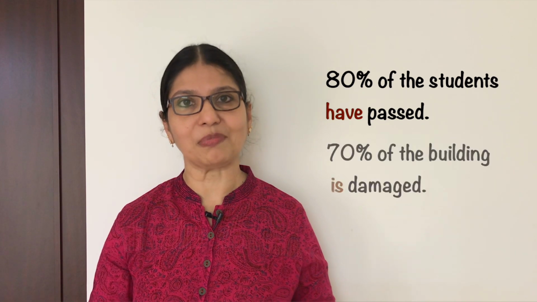But when it comes to percentage, it depends on what we are referring to. If we talk about something which is countable, we use a plural verb. For example, 80% of the students have passed. But when talking about something which is uncountable, we use a singular verb. So 70% of the building is damaged.